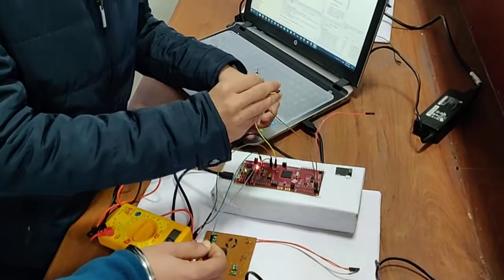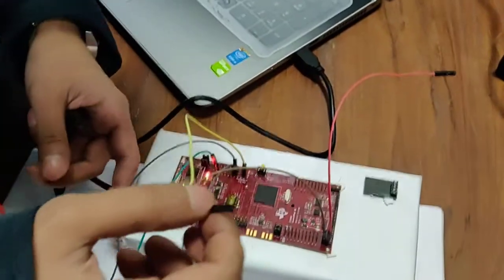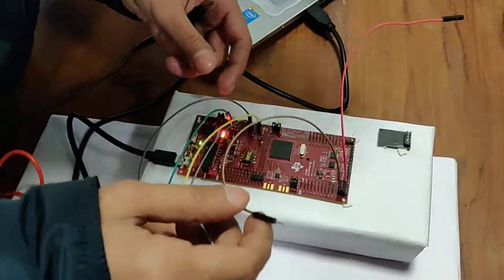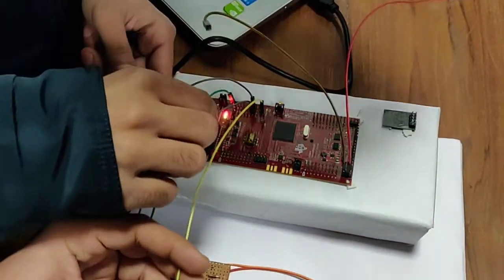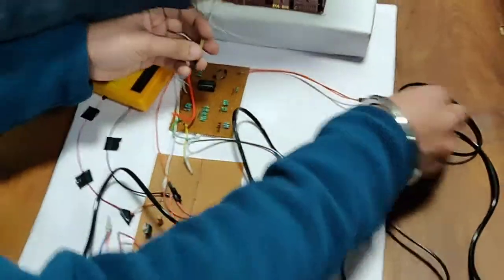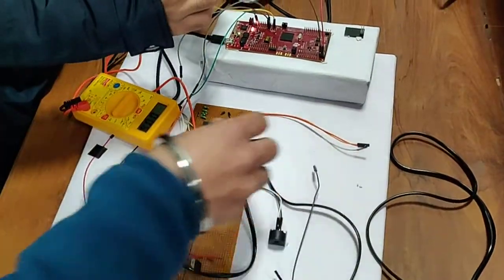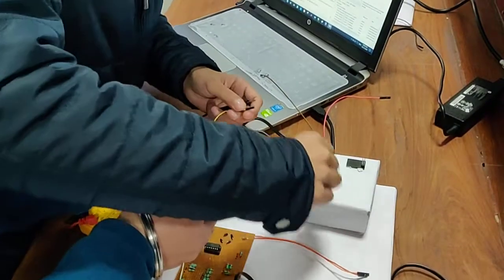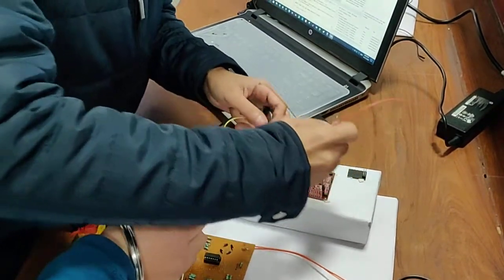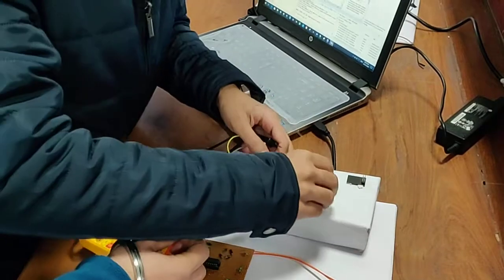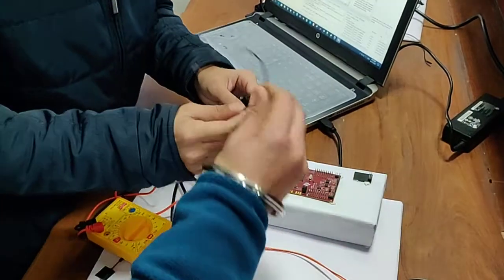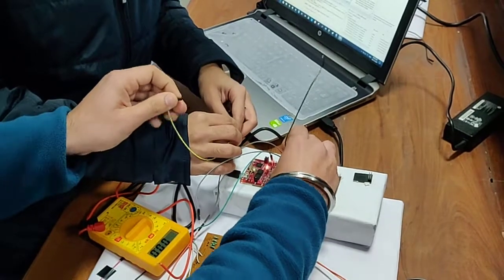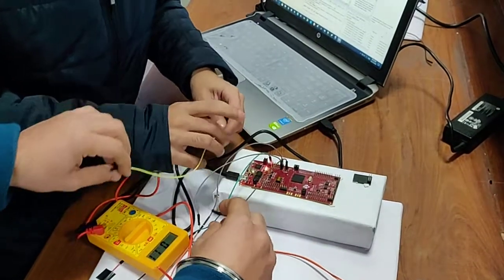Now if I look at pin number 31, that is for no fault, this is pin number 31, and I will just need to have a jumper for it. Okay, now I can put it like this. Okay, thank you. Now just put it.